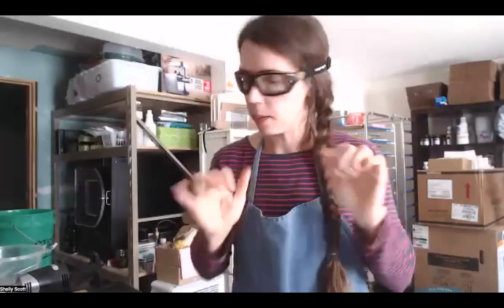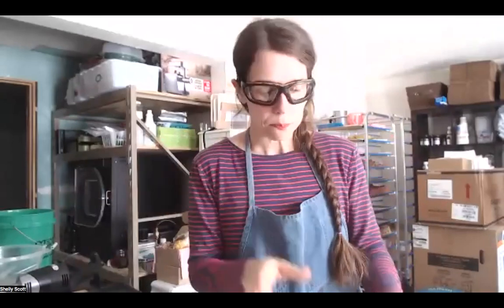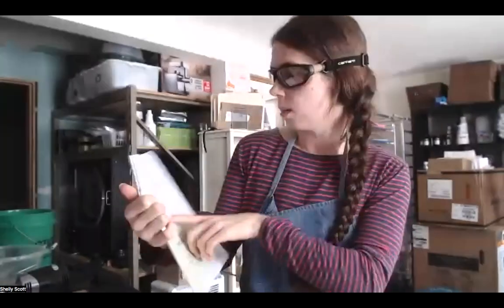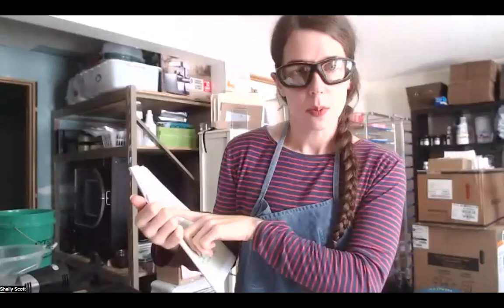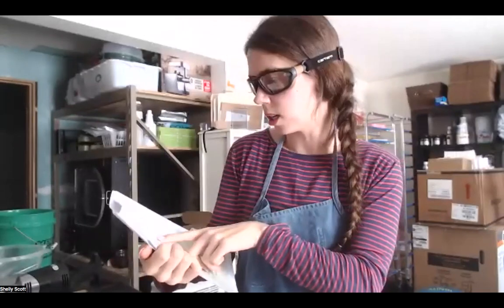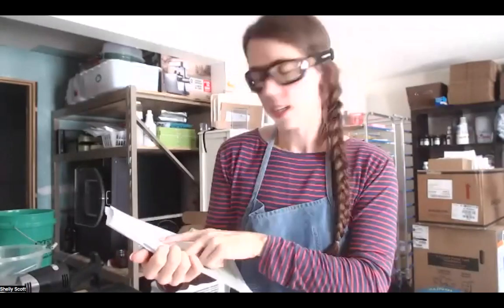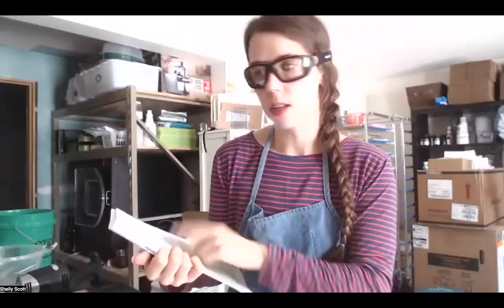I'm not going to take my goggles off, and you shouldn't either. I know I took my gloves off, but I'm not touching any of the soap making equipment. So we've insulated our soaps. Then after step number 13, you unmold your soaps in about 24 hours. They'll be ready to unmold, and you're going to cut them and you're going to cure them.